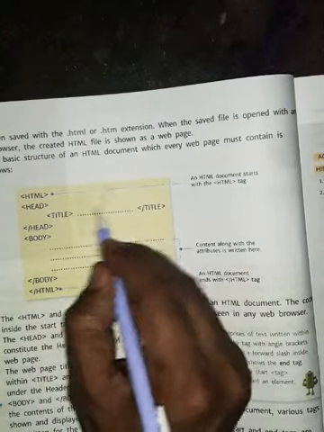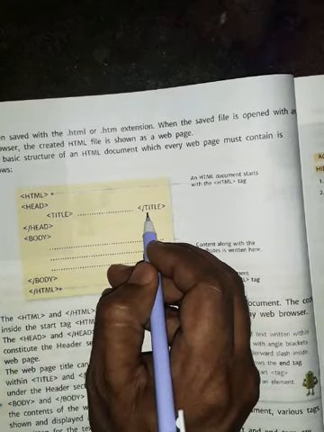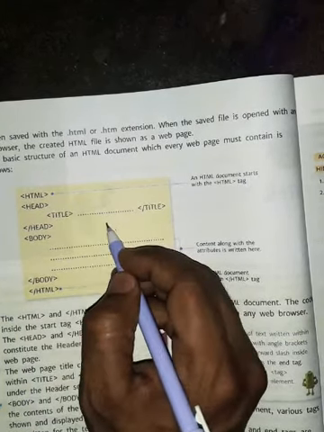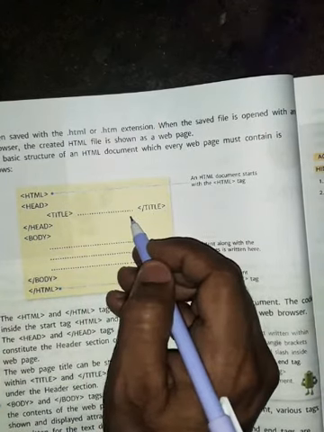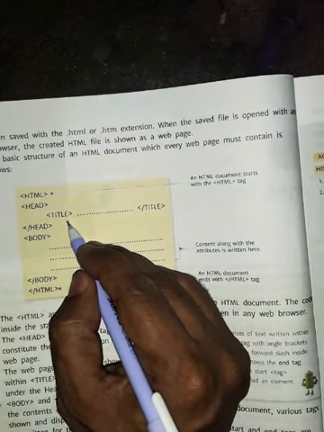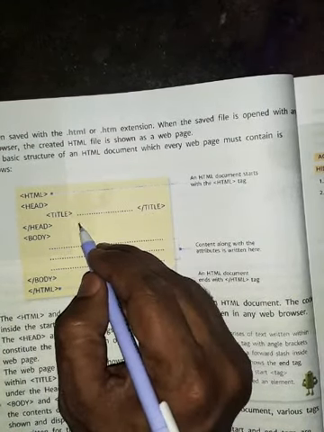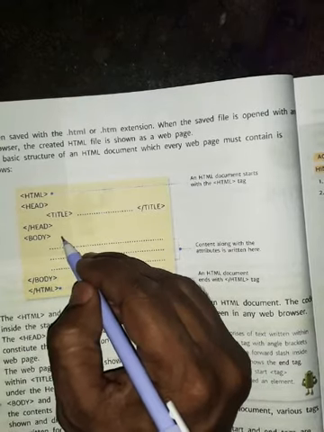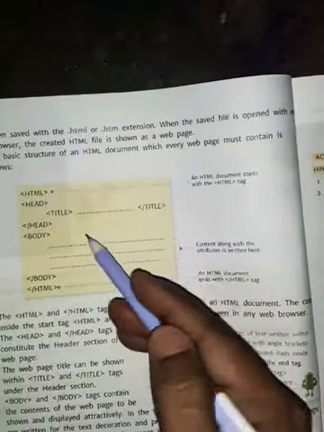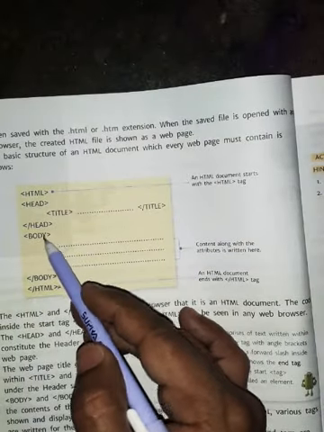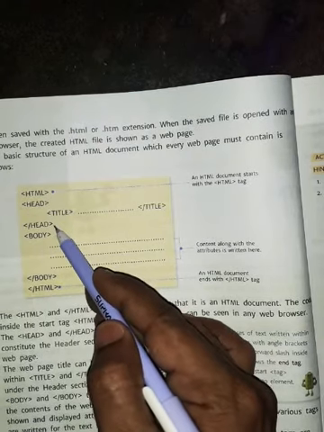Opening and closing: the tag which needs to be opened and closed is called the container tag. You can say there are two types of tags, container tag and empty tag. The tag which needs to be closed is called the container tag, and the tag that is not necessary to close is called the empty tag. Okay student, I will tell you later, but here it is important to understand the head tag, which tells about the closing tag after the title tag.